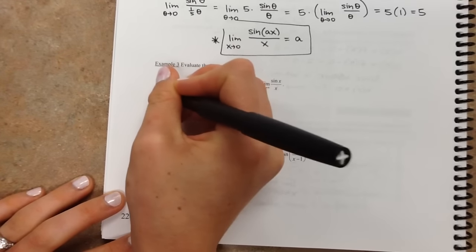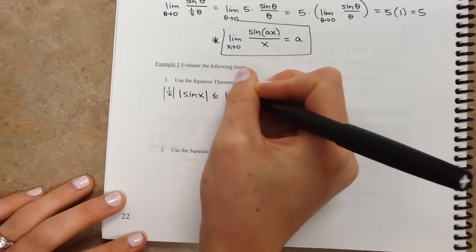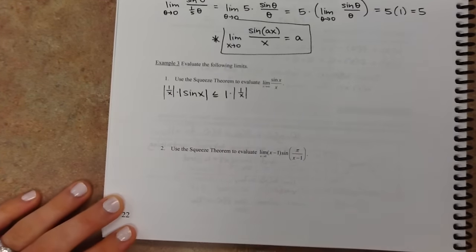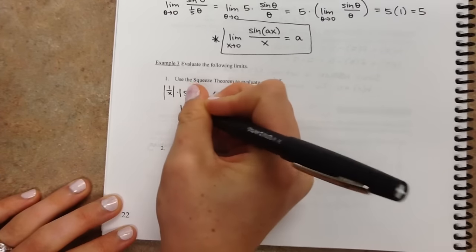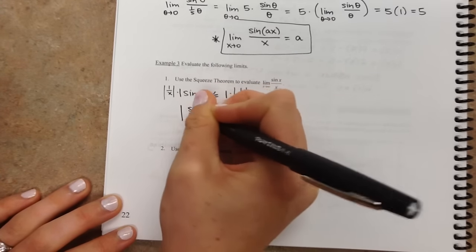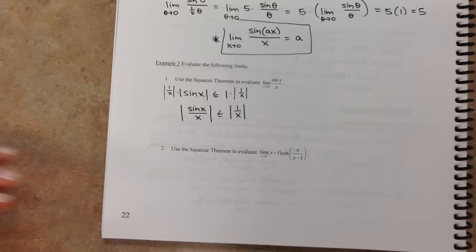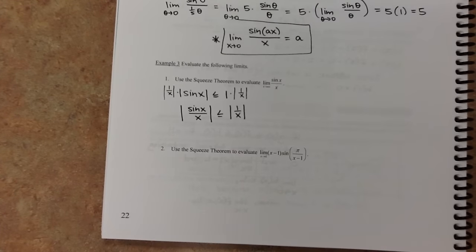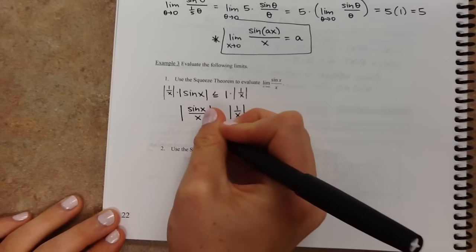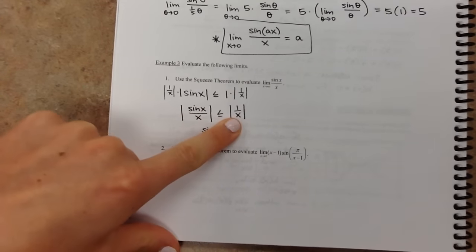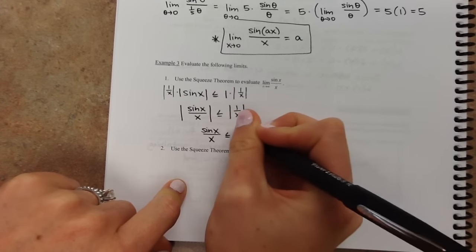I'm going to throw in one of these on both sides to make the left-hand side look like what I started with. So now I have this. We're getting closer. Finally, I rewrite this as a three-piece inequality. This part can come out of the absolute values, and then I sandwich it between the positive and negative versions of the right side.